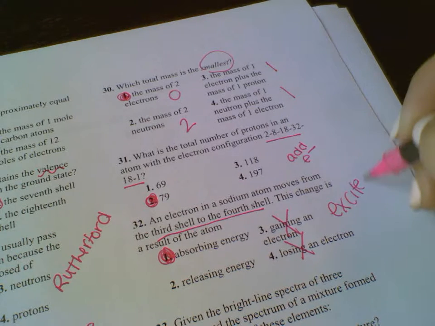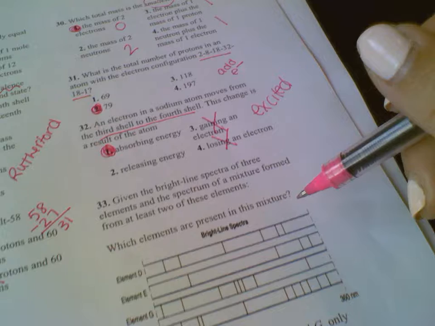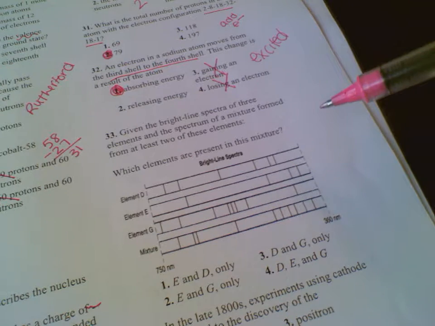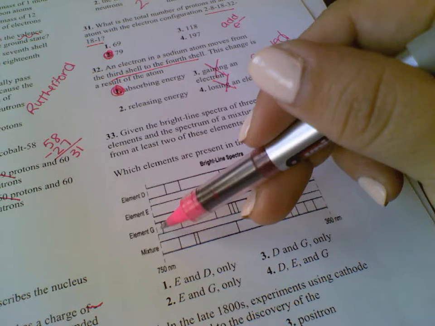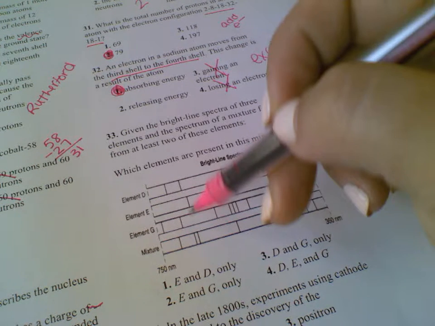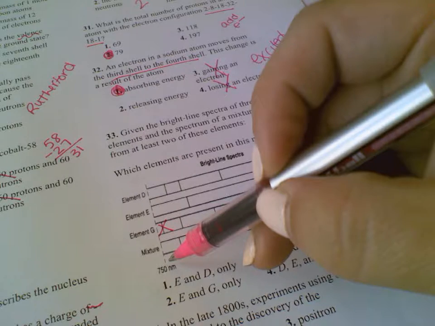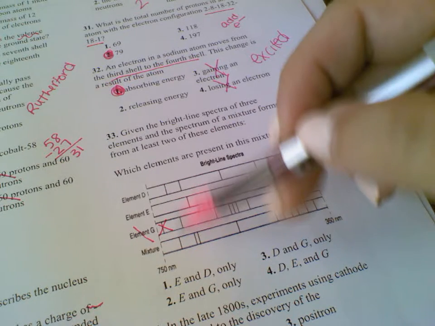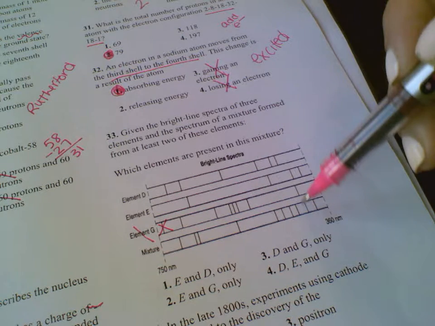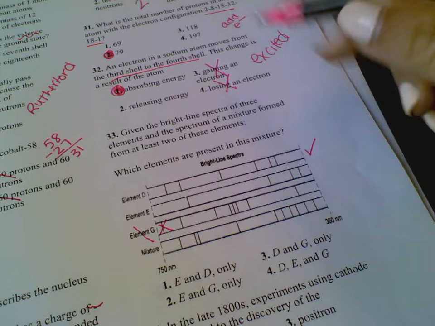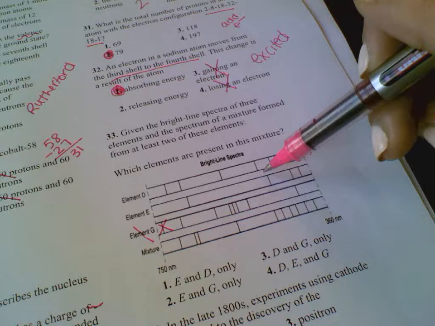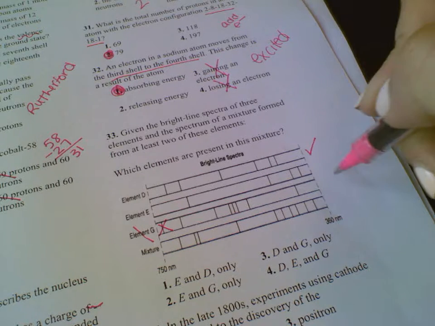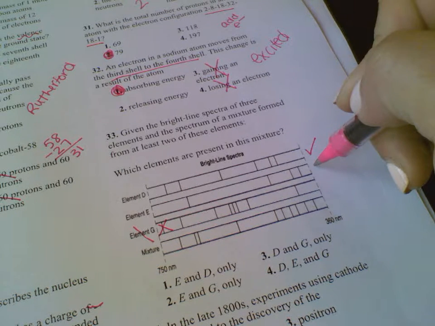33. I'm going to look at the bright line spectrum. What elements are present in the mixture? Well, remember, if I'm in the mixture, I also have to be in all the lines up here. So I can immediately see G's not in it because I don't have that line. And if I check all of these, I will see, yep, it's going to match up with D and E. So all of those match. E and D only.